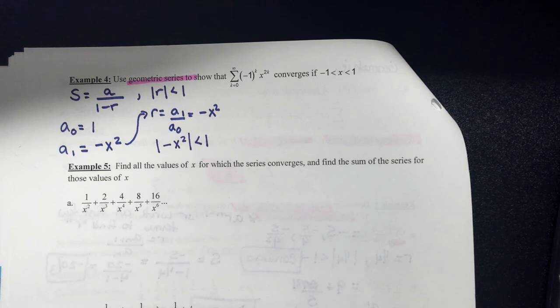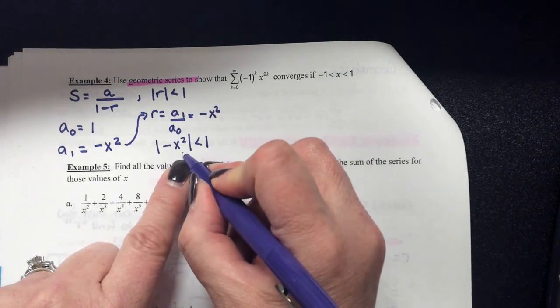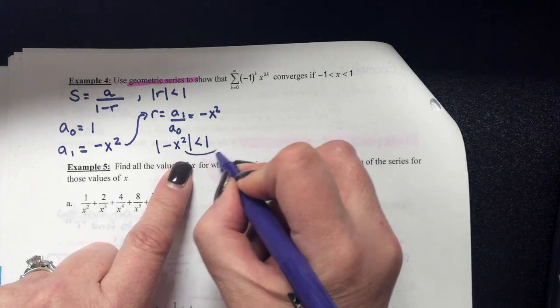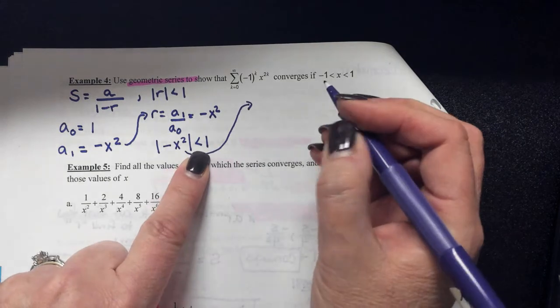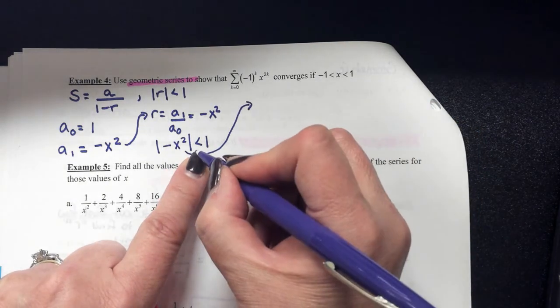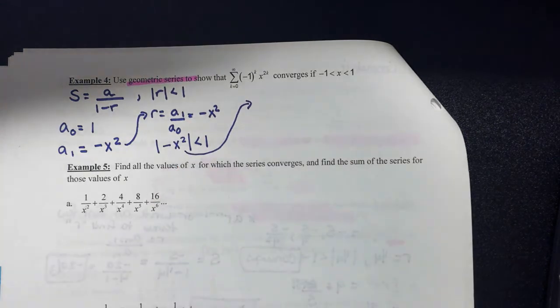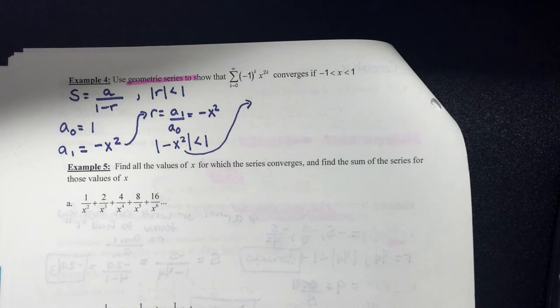So now what you're going to be doing is solving absolute value inequalities. Again, I know that when I have the absolute value of -x squared, remember when you solved inequalities back in Algebra 2, and they were absolute value and it was a less than. Remember you had to split it up as an and or an or inequality?